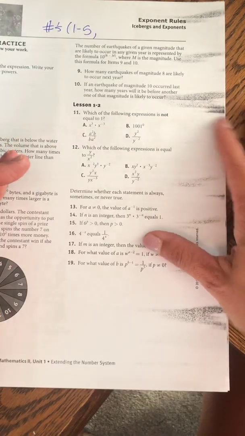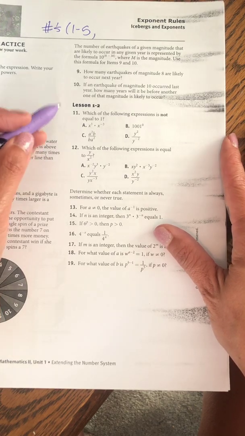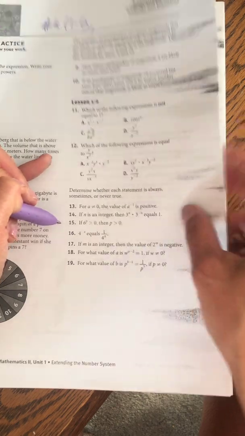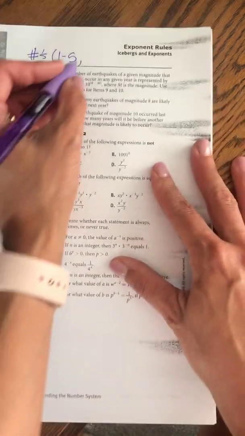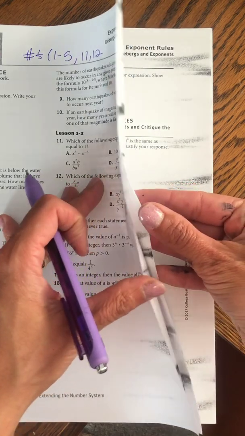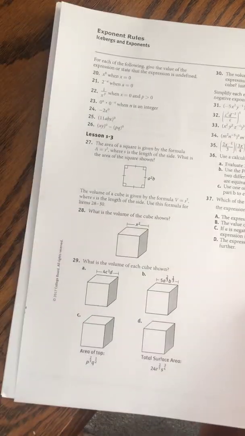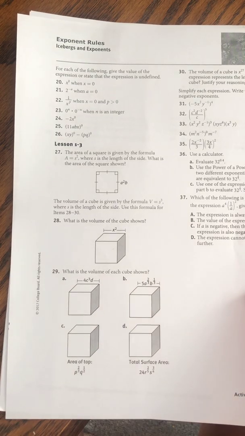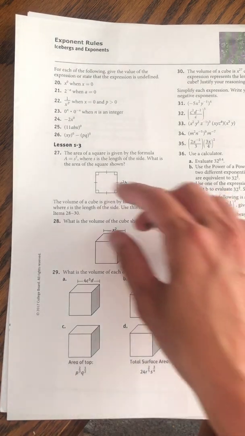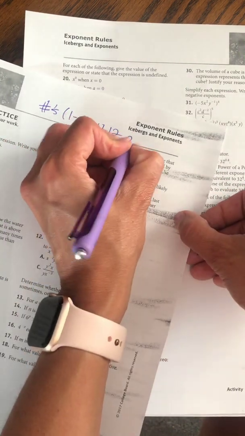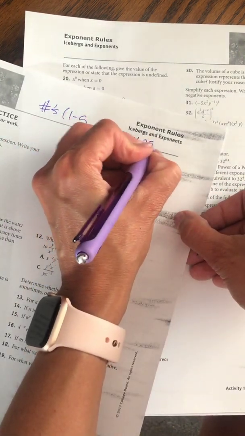And then from 1.2, let's do 11 and 12. Bet you're happy about that. And then from 1.3, actually, I like more. Let's do 24, 25, 26. So 11, 12, 24, 25, 26.